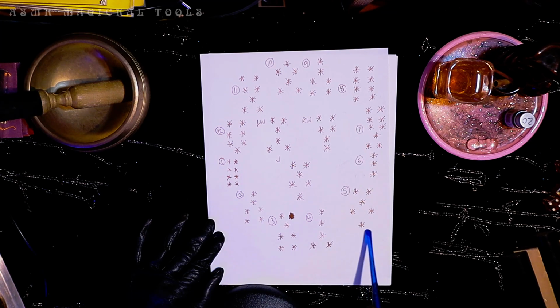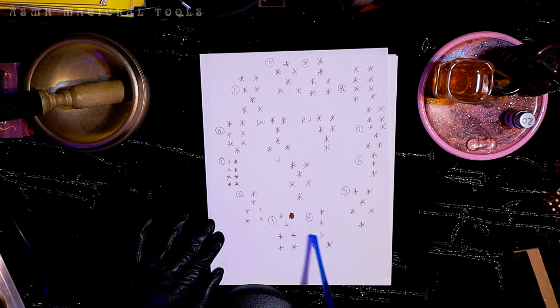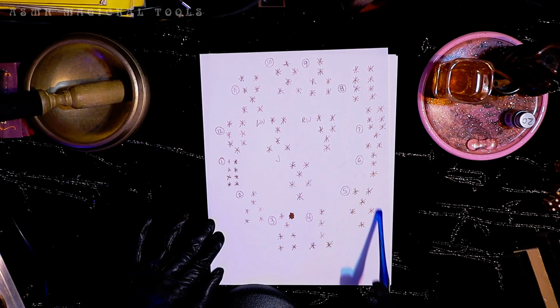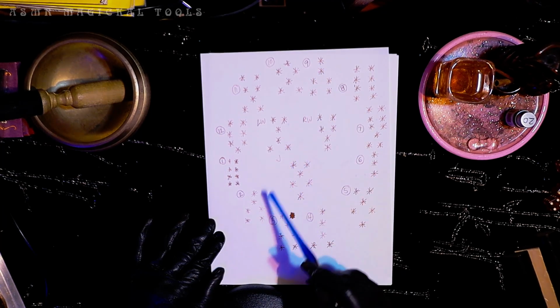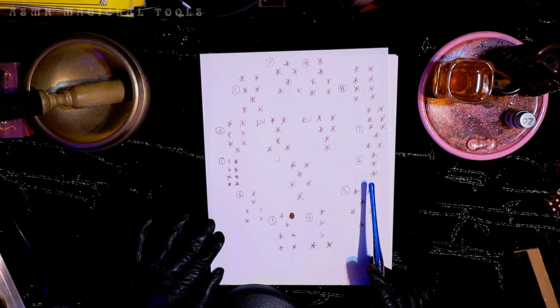So, because Acquisitio is showing up here in the fifth house, that could be a creative endeavor that brings in money for you. And that, of course, would then make it possible to leave this situation. And it could be related to this trip that you might be taking to improve your financial stability.